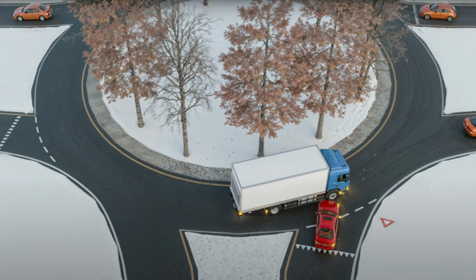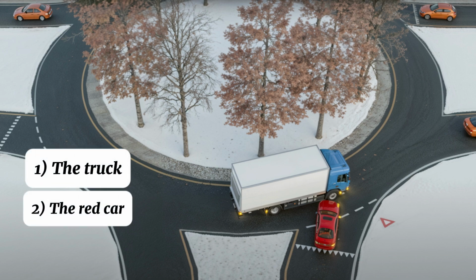Let me give you some options. Who do you think is not at fault in this collision? Is it the truck, the red car? Please pause the video now if you need extra time, and then make your choice. Once you've made your decision, continue watching for the breakdown.